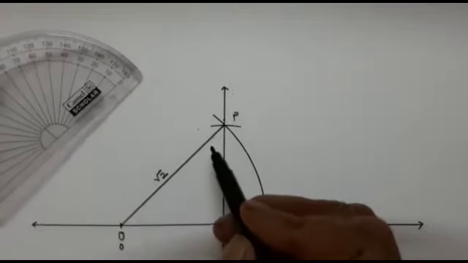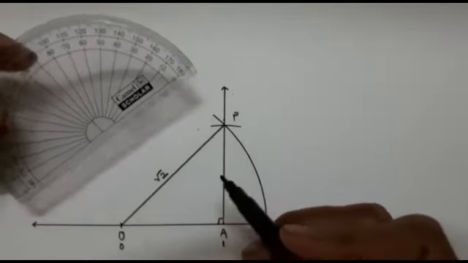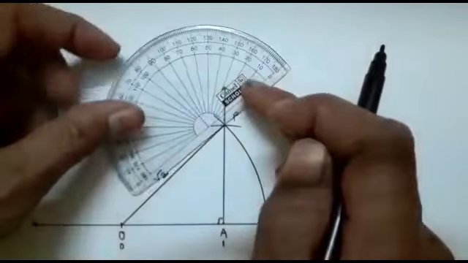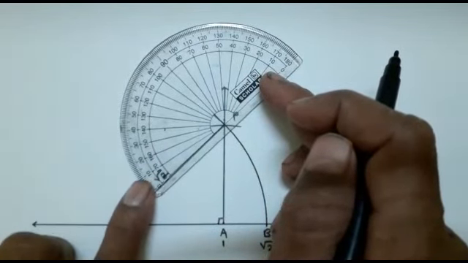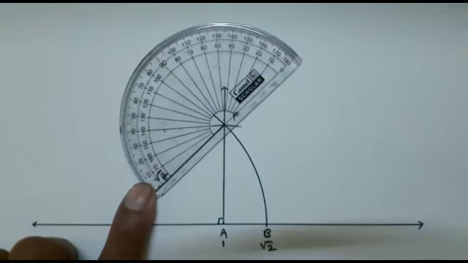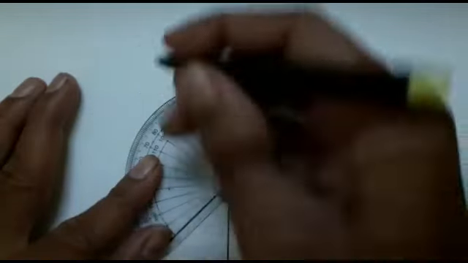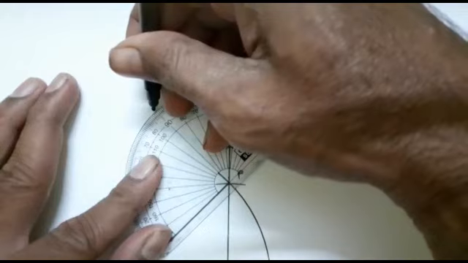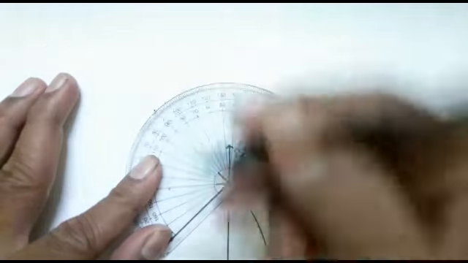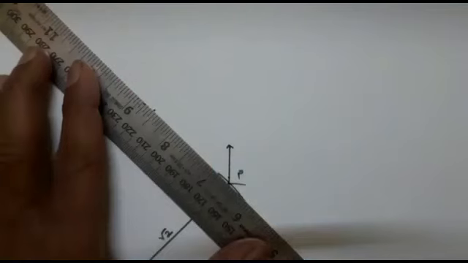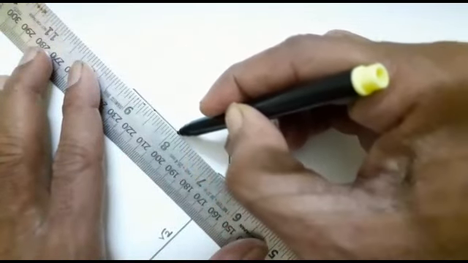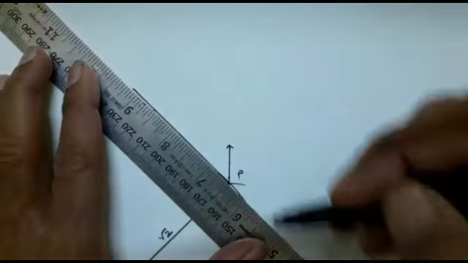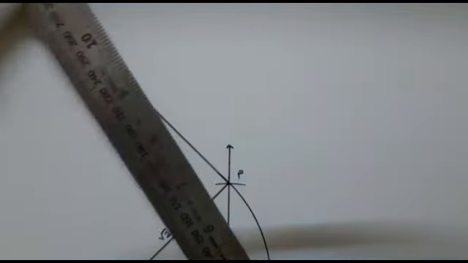Now to draw the square root of 3, make the 90 degree angle at point P. Draw the perpendicular in this way. It is the 90 degree angle.